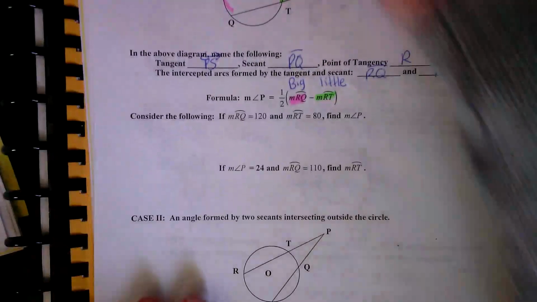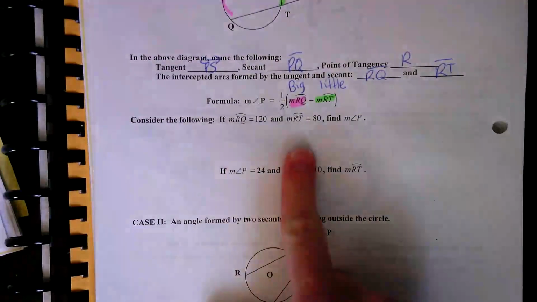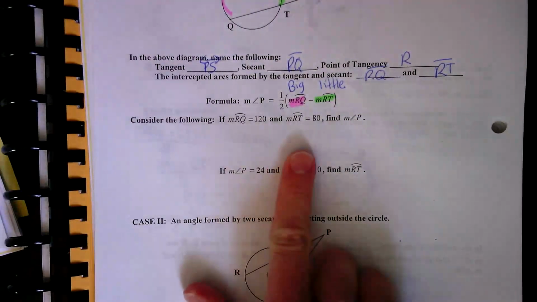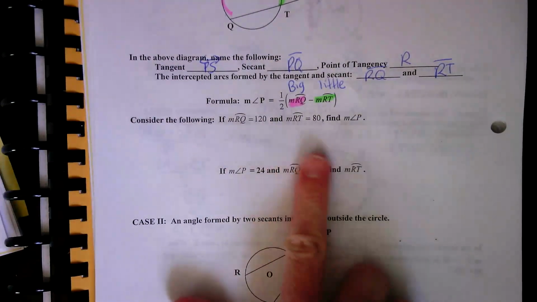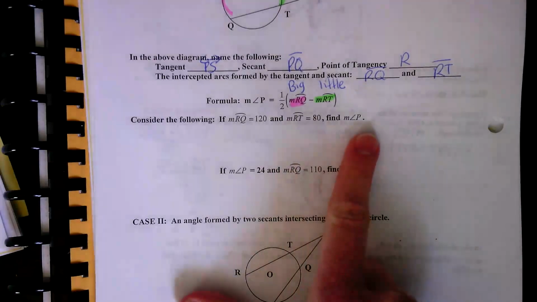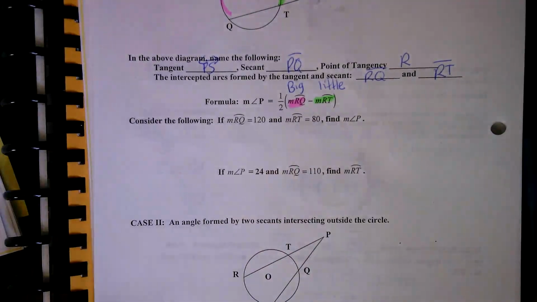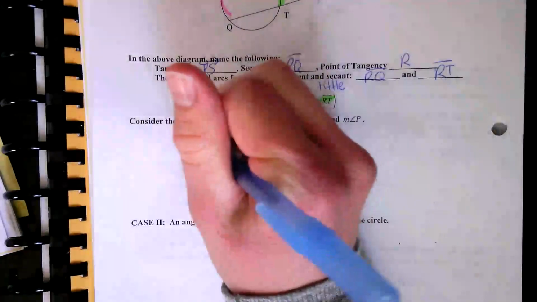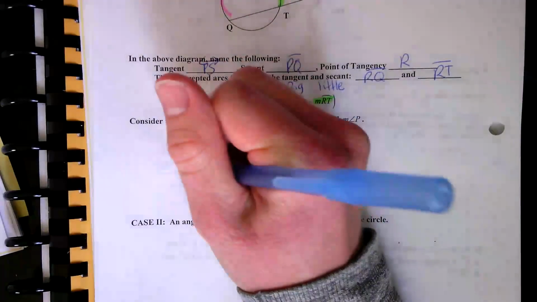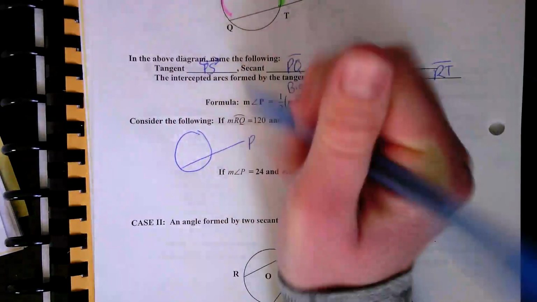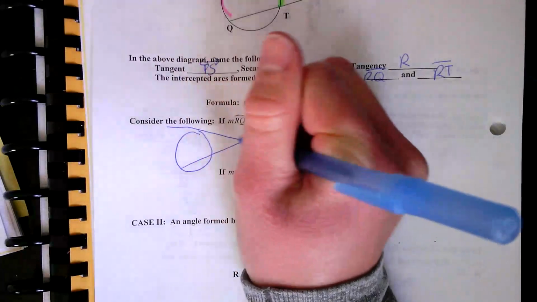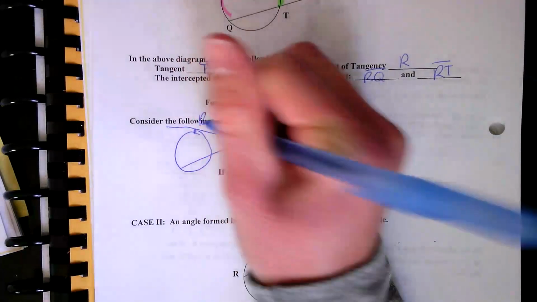So we have the measure of RQ is equal to 120 and the measure of RT is equal to 80. So we want to find the measure of angle P. Okay? So we have our diagram. I'm going to just redraw it here. RQT.